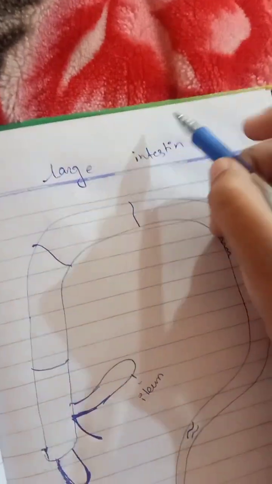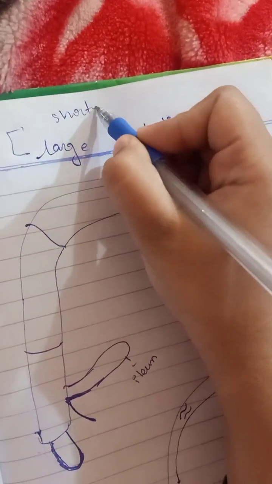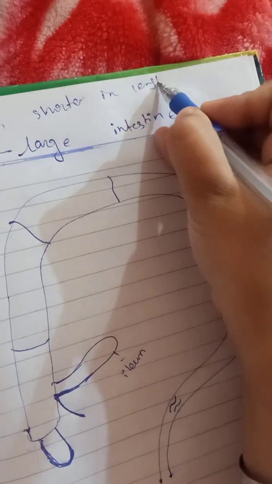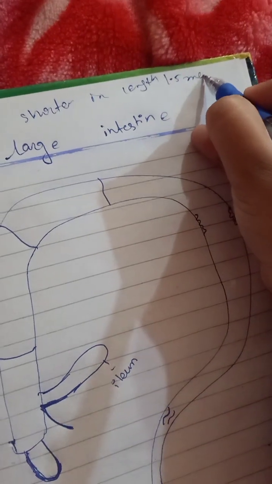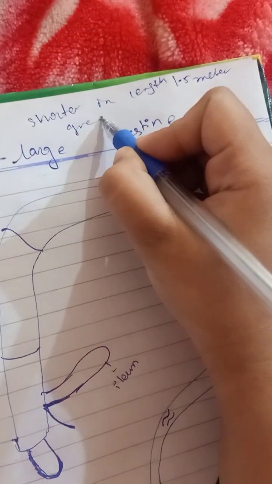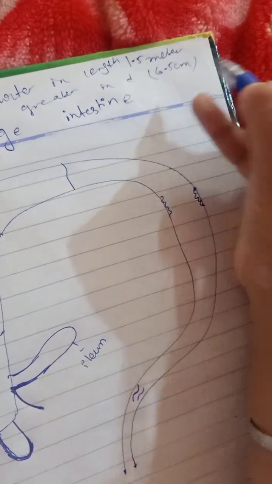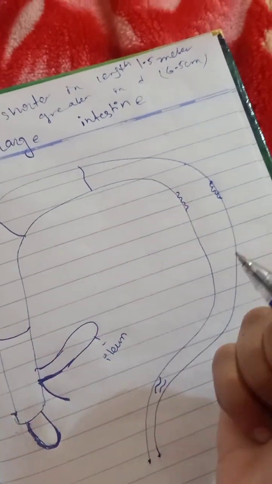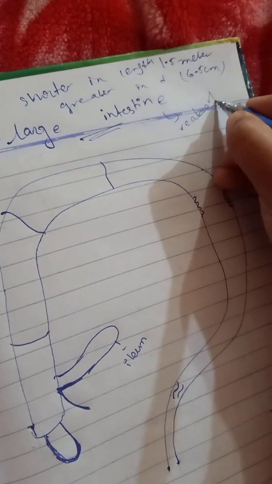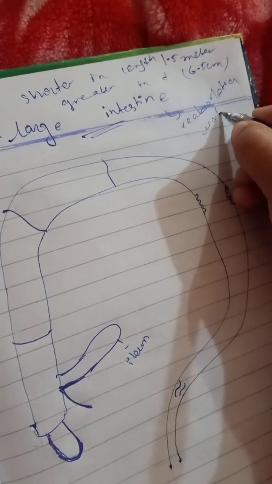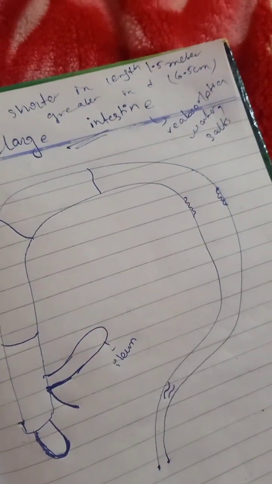If we talk about the large intestine, it is shorter in length, about 1.5 meters. It is greater in diameter, about 6.5 centimeters. The main function performed by the large intestine is the reabsorption of water and salts. If there is no proper reabsorption of water and salts, that can cause constipation.